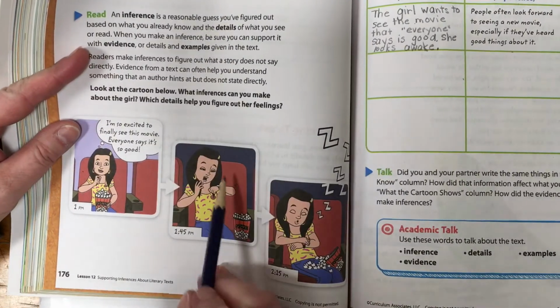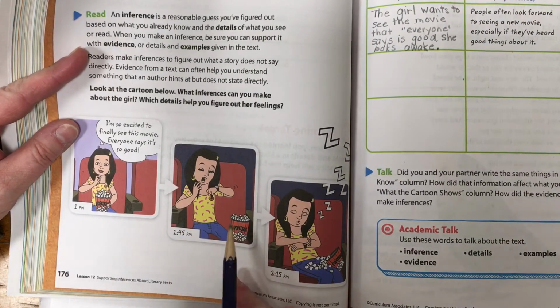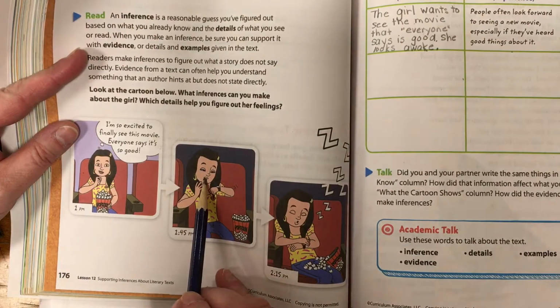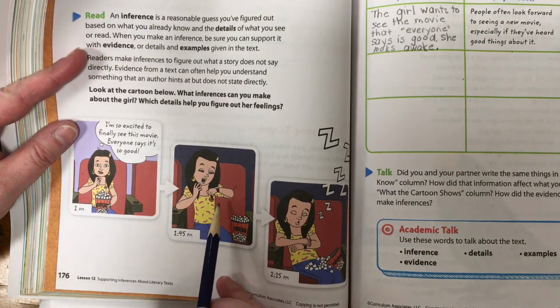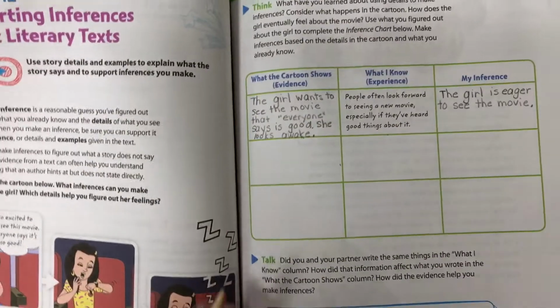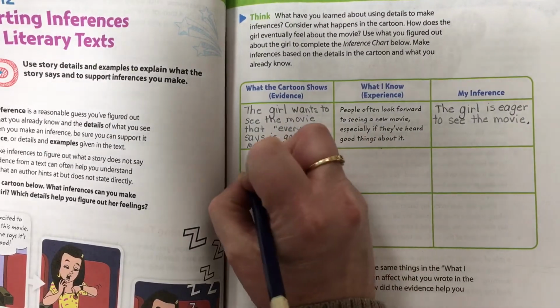Okay, now we're going to take a look at the second picture. I see the girl. To me, she looks like she's yawning and she's looking at her watch, checking out what time it is. So that's what I'm going to write.